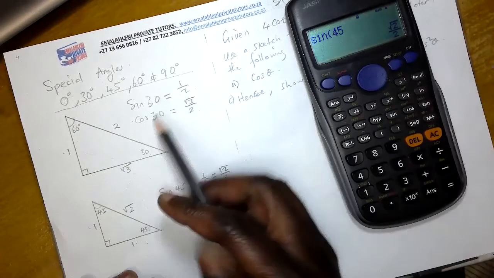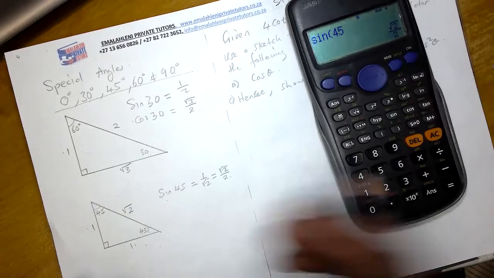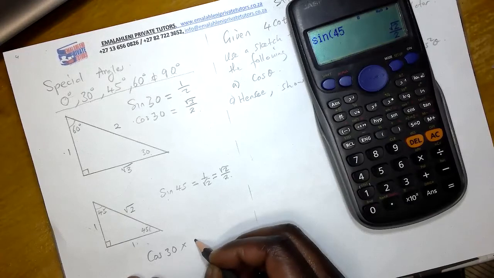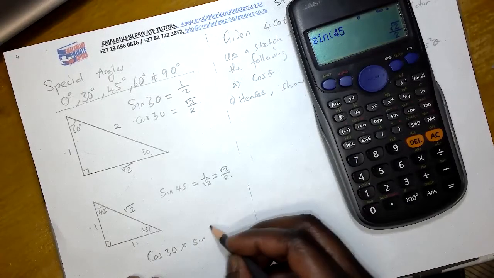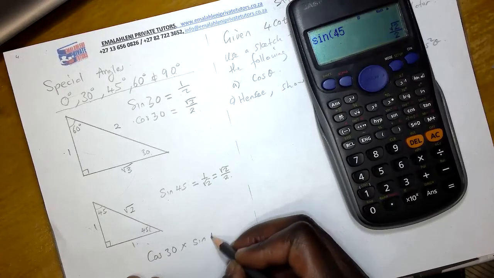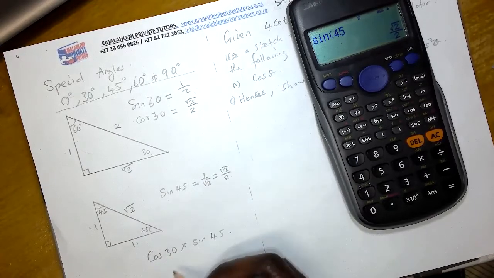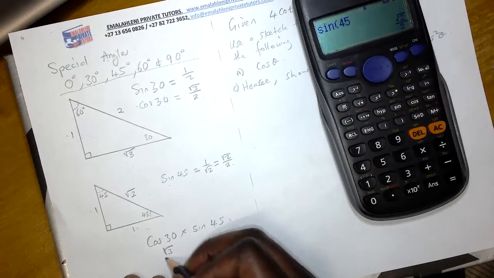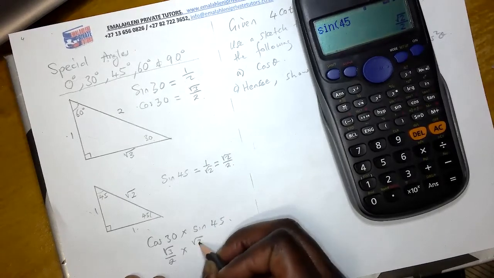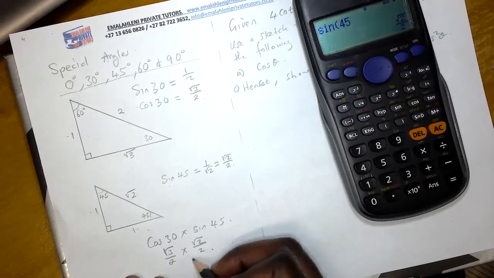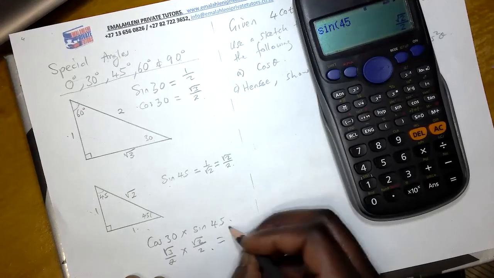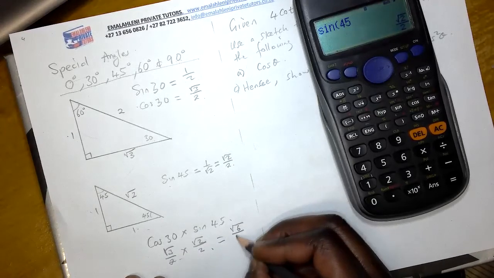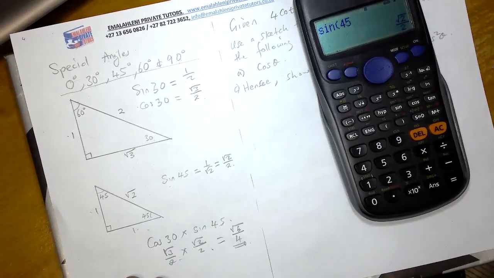You must get the values from the triangles. When they say don't use a calculator, like if they say cos 30 multiplied by sine 45, what you need to do is just pick the values without using a calculator. There's no need to punch a calculator here. Cos 30 is root 3 over 2 times sine 45, which is root 2 over 2. Then we multiply: root 3 times root 2 is root 6, over 2 times 2, which gives us 4. So that's what we have there. You must always remember that.